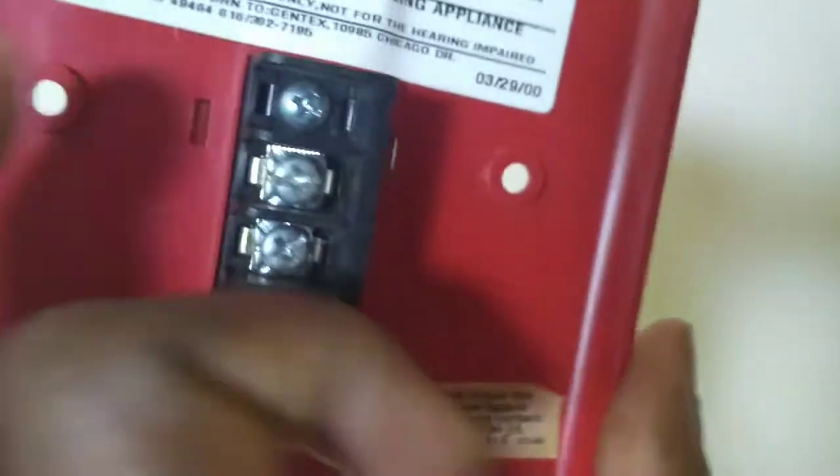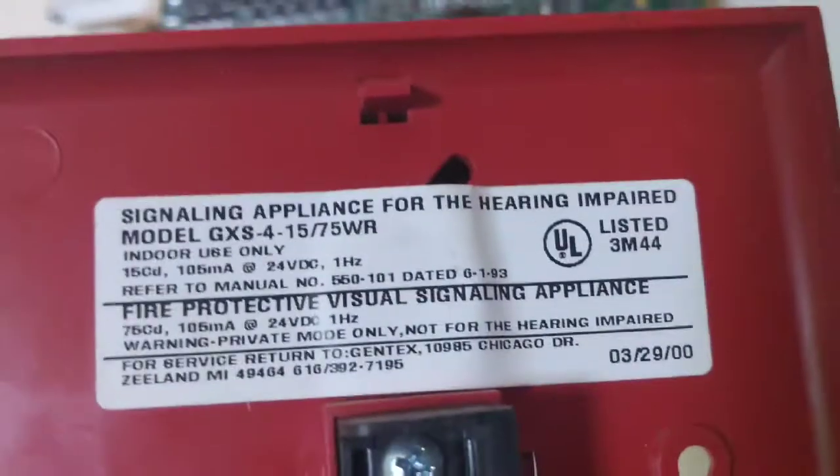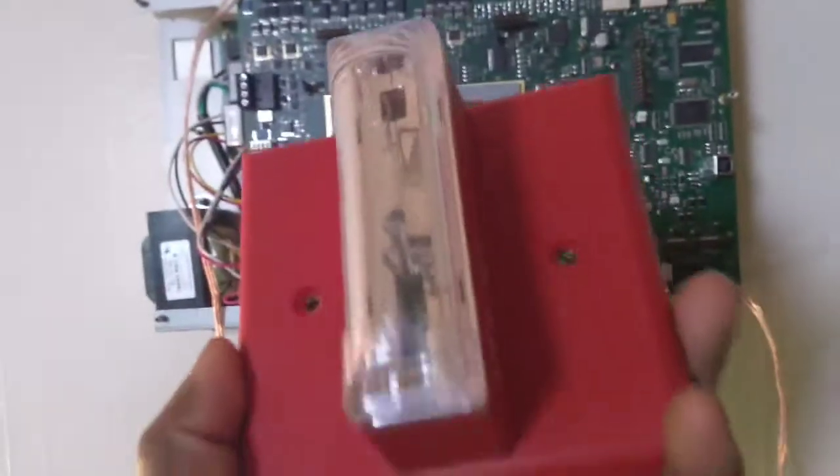So when I look in the bag, it's the ones with the screw terminals. I love the screw terminals. I think they're a lot better than the lead wires and stuff like that. It will show the model, and I have the actual matching strobe design that goes with my Gentex SHG.